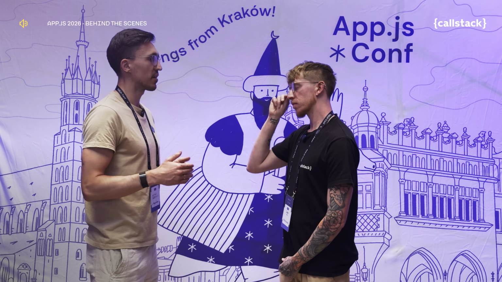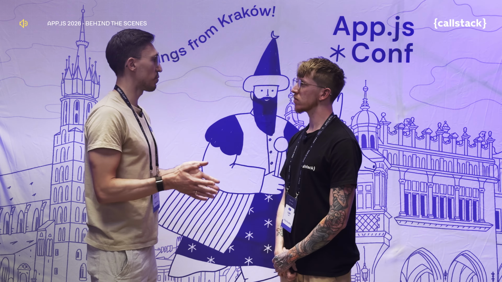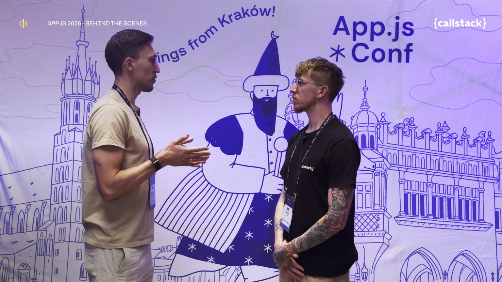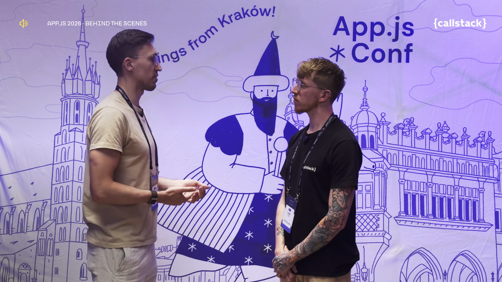Sure. So I see it like this: if you like Rozenite, it's a great tool. Use it as a human. And if you need agentic workflows, use agent-device.